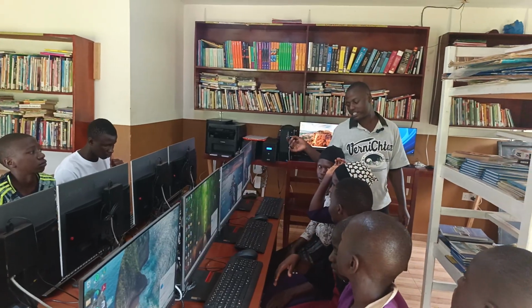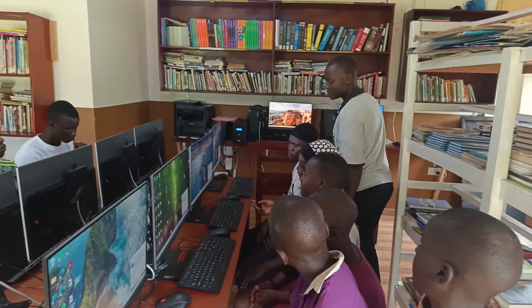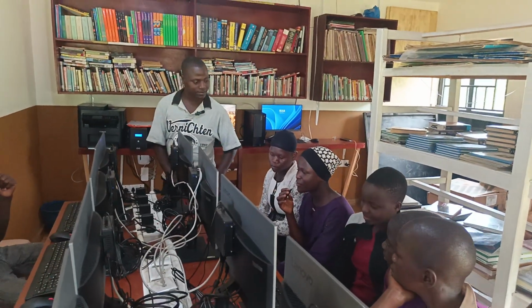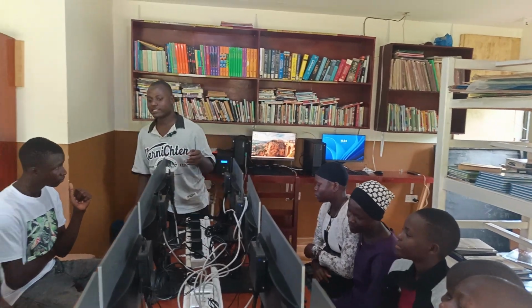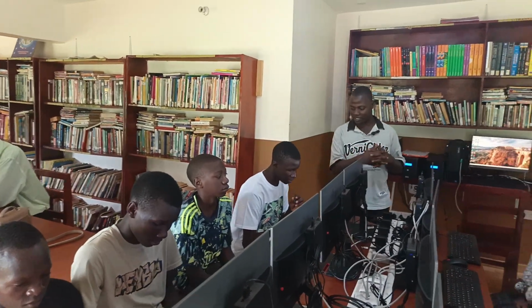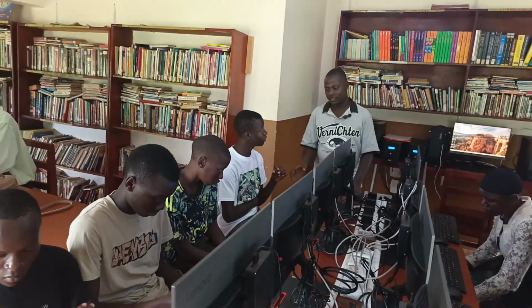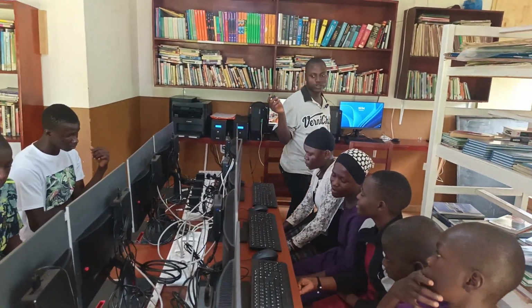We talked of the delete button and backspace. I learned that the delete button deletes characters from the right side of the cursor. I learned that the enter button is used in opening a new page, creating a new page.